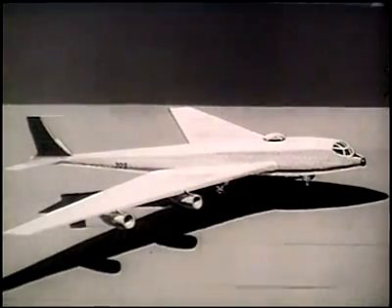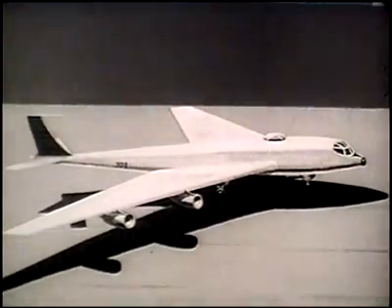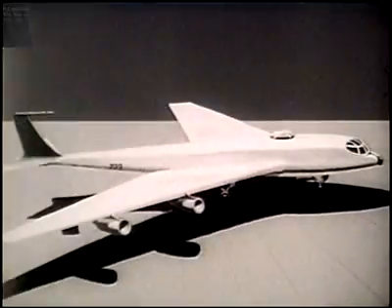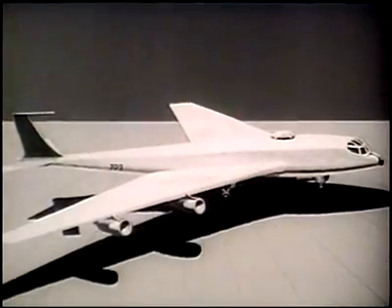When the aircraft lands, any remaining static charge is grounded by conductors in the tires. And the aircraft is now electrically neutral.